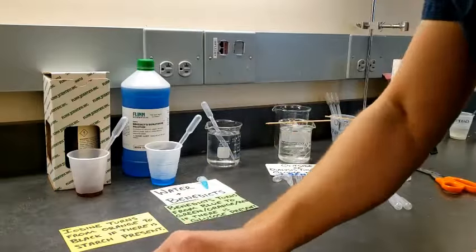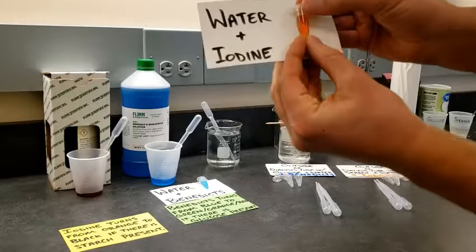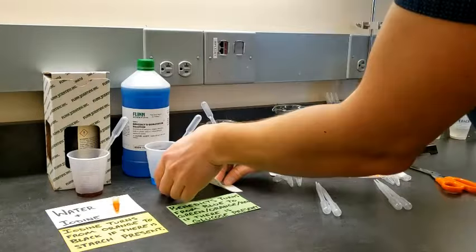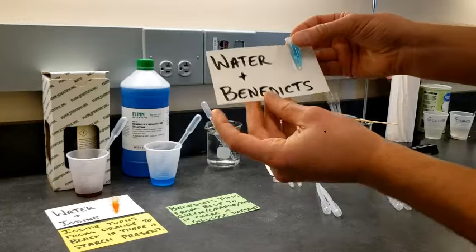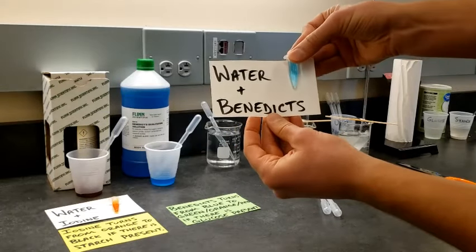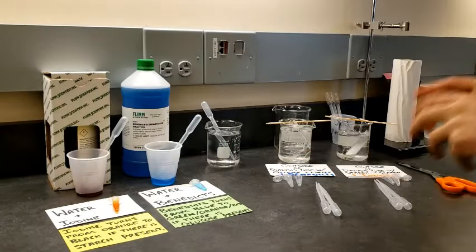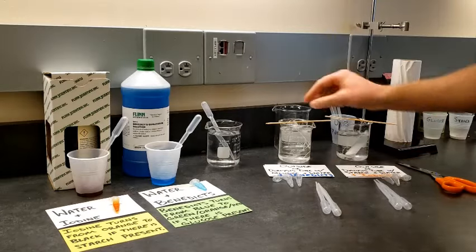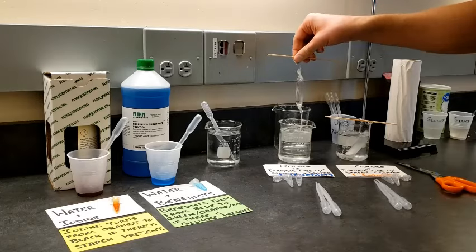If we look at water and iodine, it's got this nice burnt orange color to it. And I did the exact same thing with water and Benedict's solution. It gives us this nice light blue color, okay? So over here I've got the glucose in water solution.